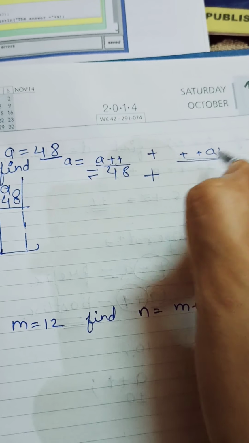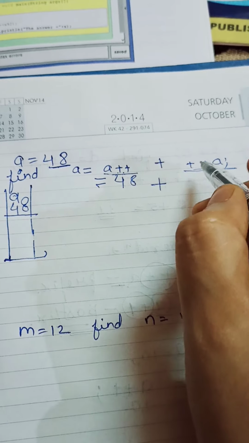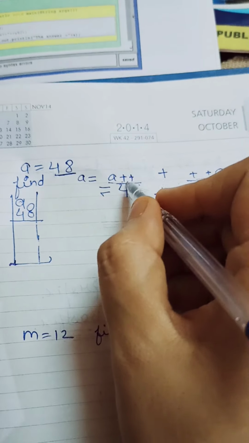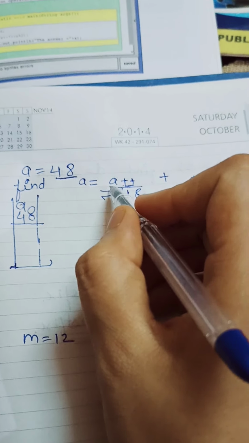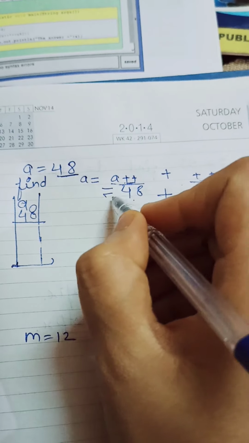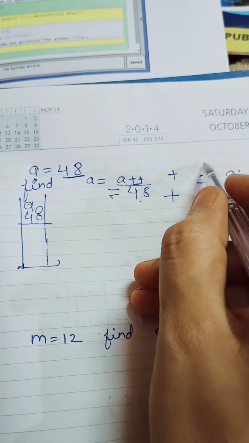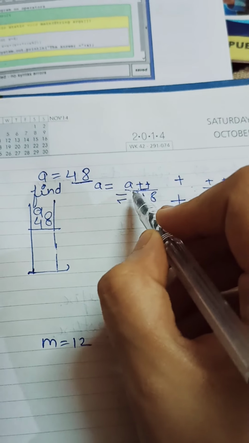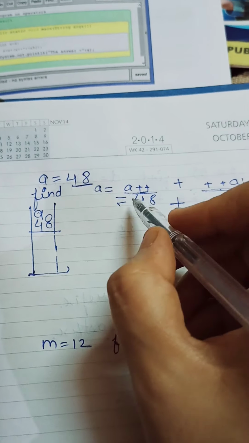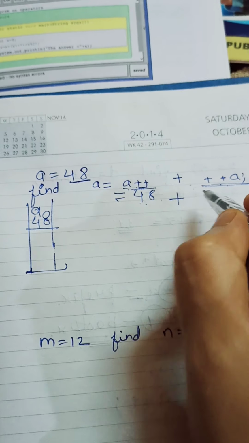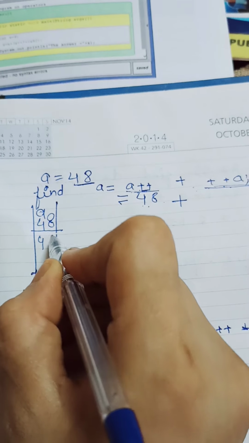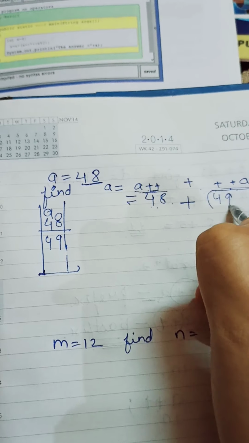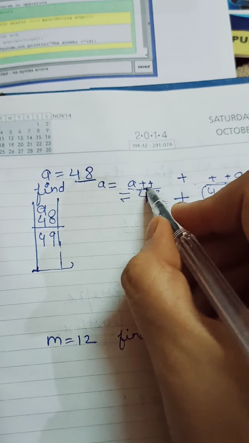Then plus plus a. So plus plus a means increment it now. But before that, one operation is pending, which is the postfix expression. Here we have not incremented it yet, because we increment at a later point. So first of all, before this pre-increment, the postfix will get performed. So 48 plus 1 will be 49. So the new value is 49. This is the result of the postfix one.